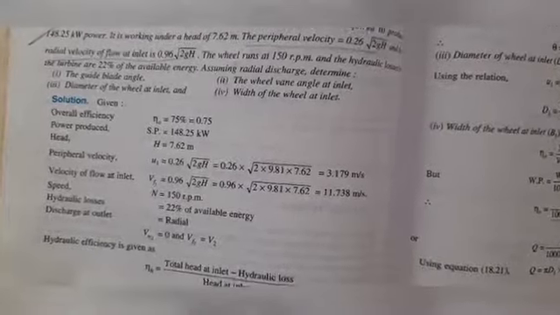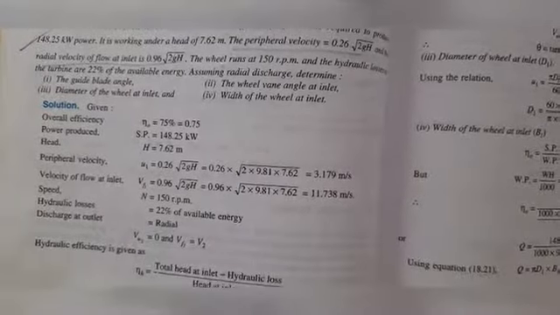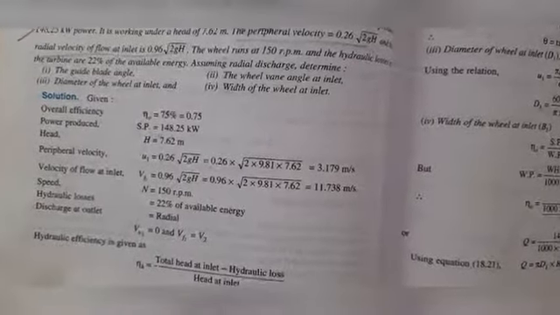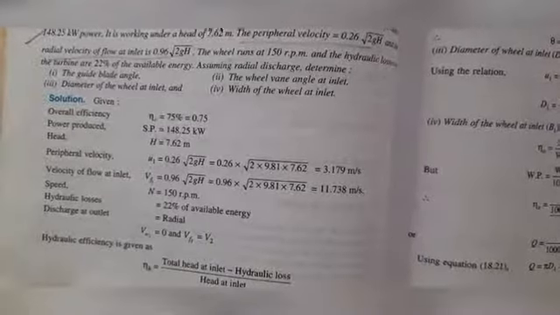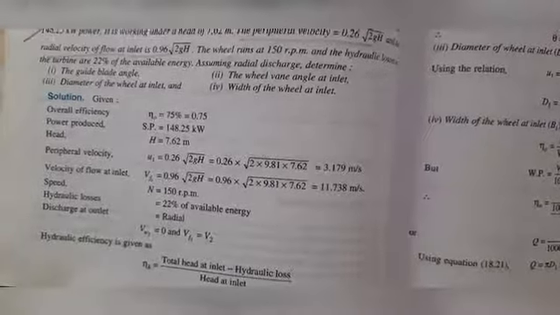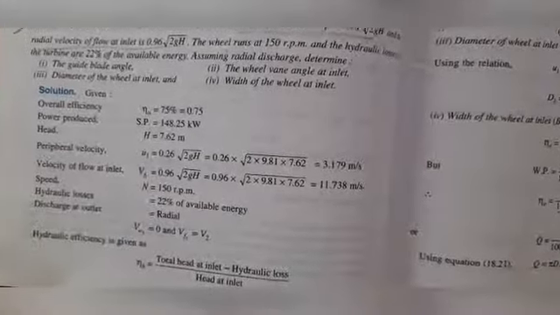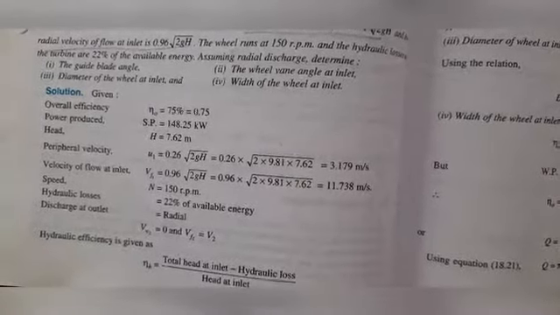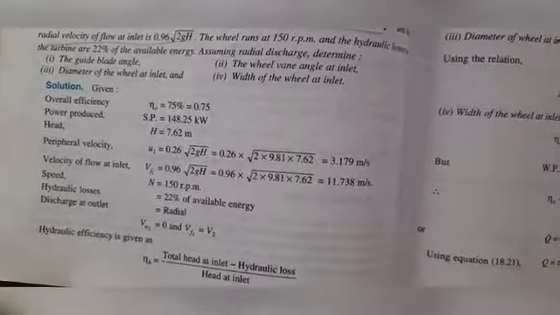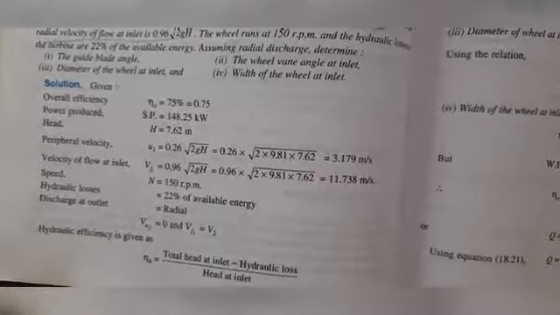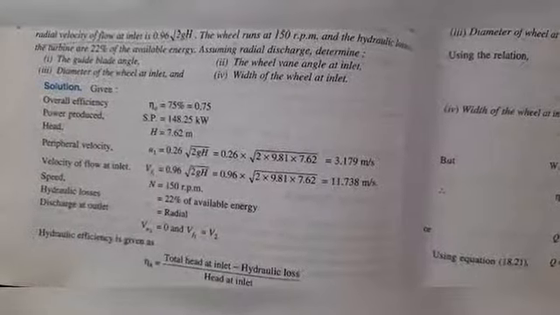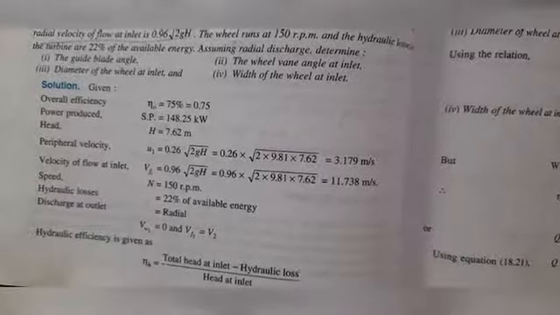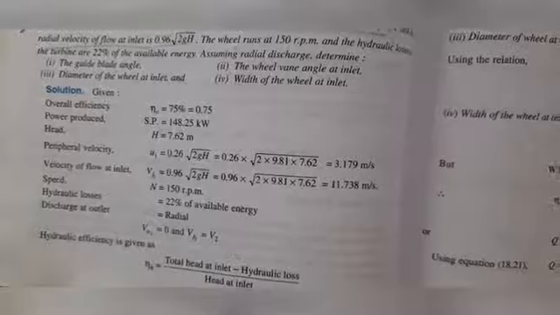The wheel runs at 150 rpm and hydraulic losses of turbine are 22% of the available energy. Assuming radial discharge, determine first guide blade angle, second wheel vane angle at inlet, third diameter of wheel at inlet, and fourth width of wheel at inlet.